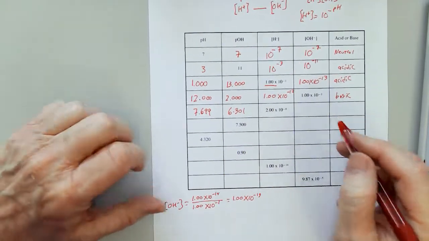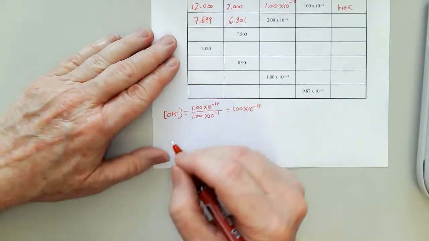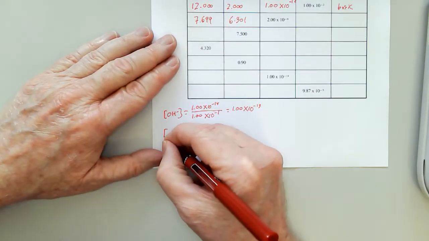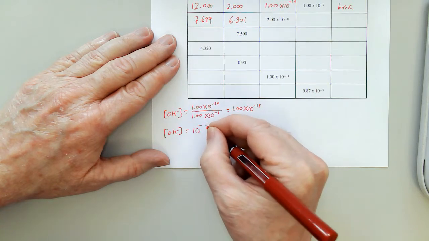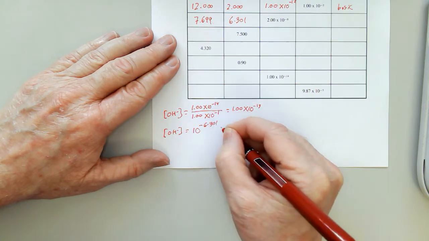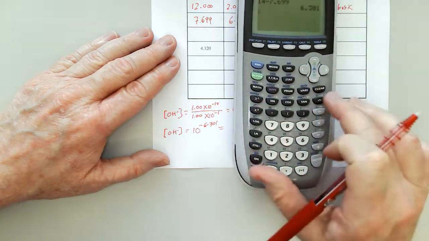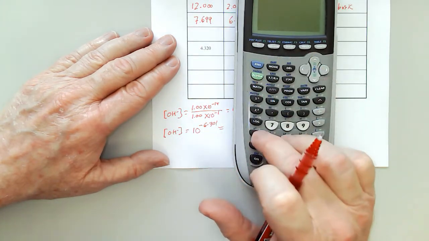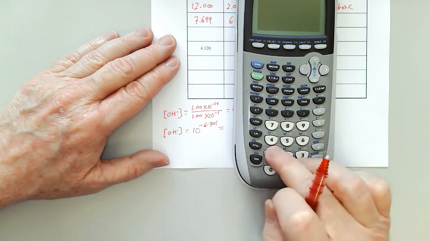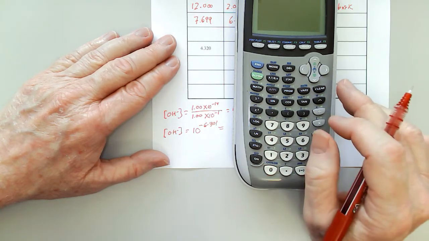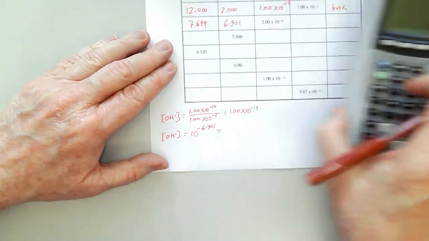Now, I can get the hydroxide two different ways. One thing I can do is say the concentration of hydroxide is equal to 10 to the negative 6.301. Second, 10 to the x, negative 6.301, and I get 5.00 times 10 to the negative 7th.